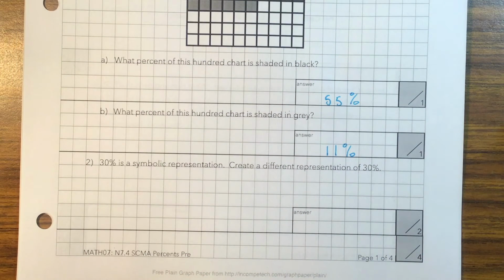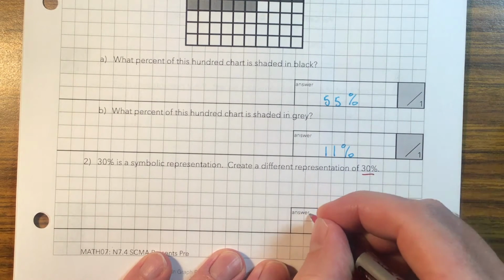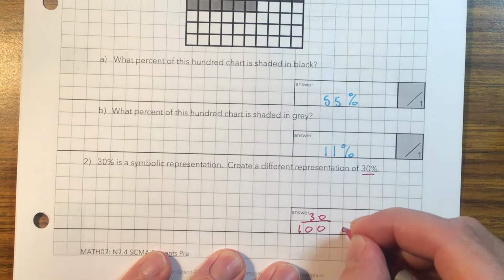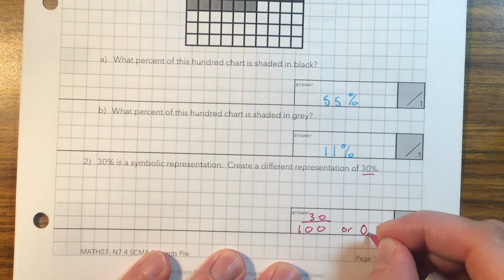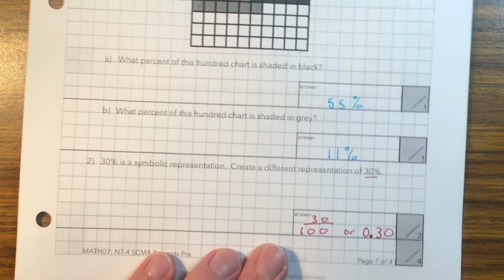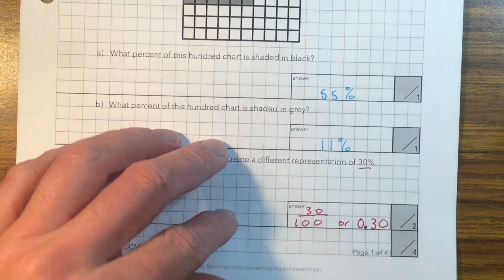30% is a symbolic representation. Create a different representation of 30%. Well, there's two other representations that you can have. 30% means 30 out of 100, or it can also mean 0.30. Those two are the other ways to represent 30%. Right, that wasn't all that hard.